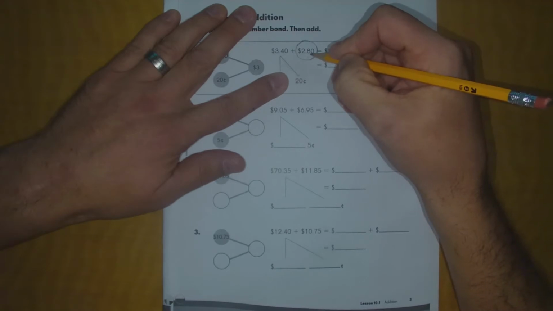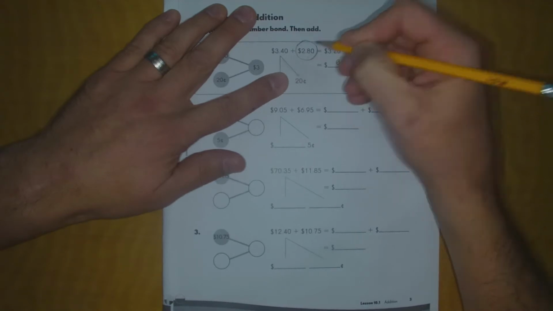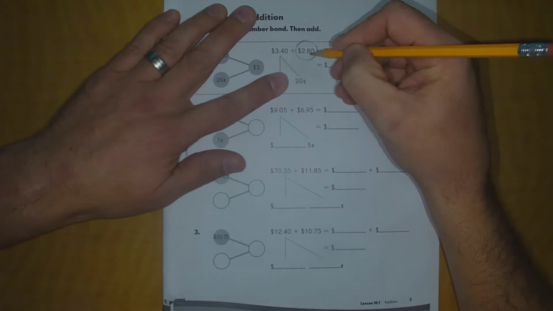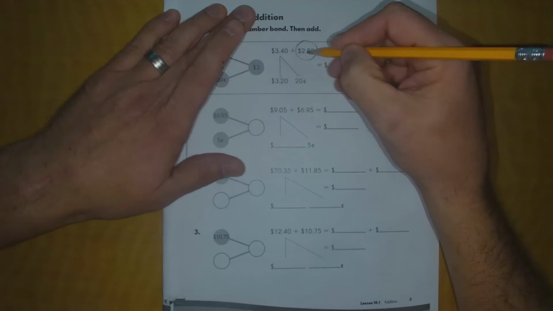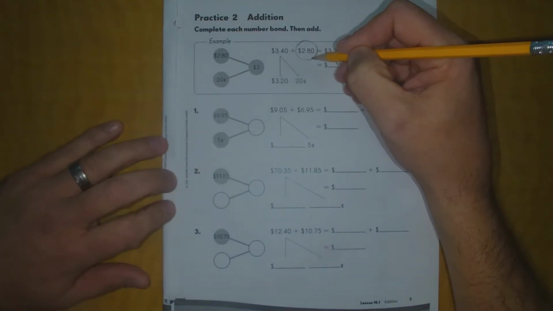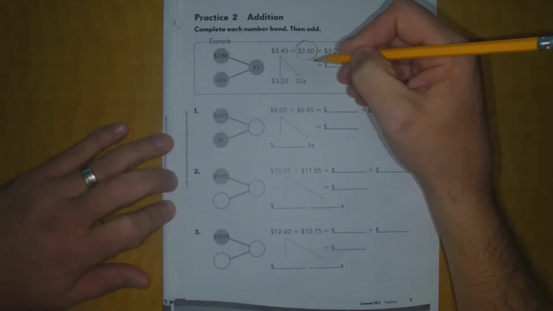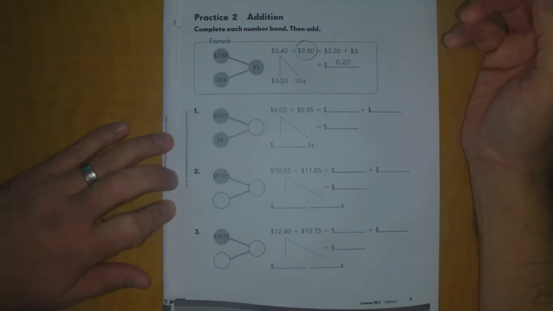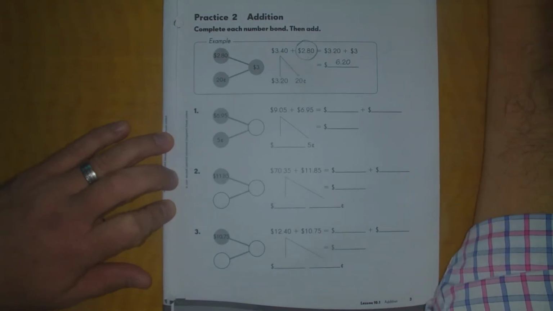And it's easier for me to add 3 even dollars than it is for me to add $2.80. So they're saying break this apart so you are making your problem easier to solve. It just looks super confusing. So I'm going to zoom in on that.